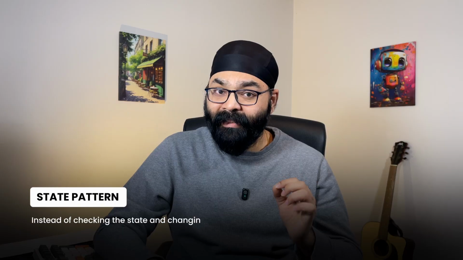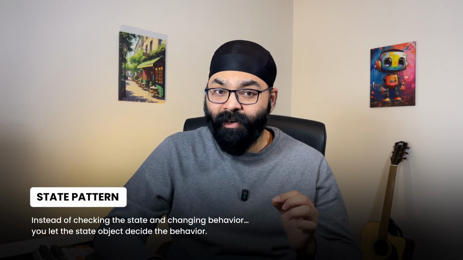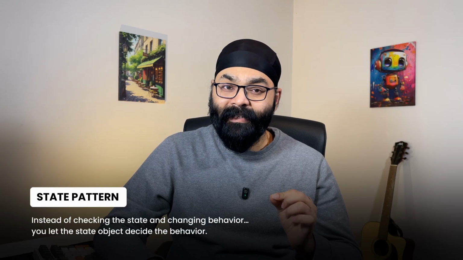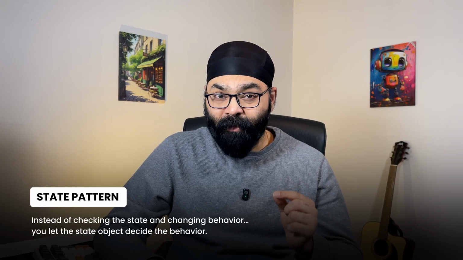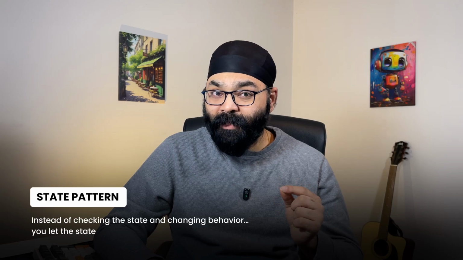Here's the big idea behind the state pattern. Instead of checking the state and changing behavior, you let the state object decide the behavior. I repeat, instead of checking the state and changing behavior, you let the state object decide the behavior. Each state becomes its own class. No conditionals, no switch statements, just polymorphism doing the heavy lifting. The object changes its behavior by changing the object that represents its state. This is why seniors love this pattern. It replaces logic with structure.